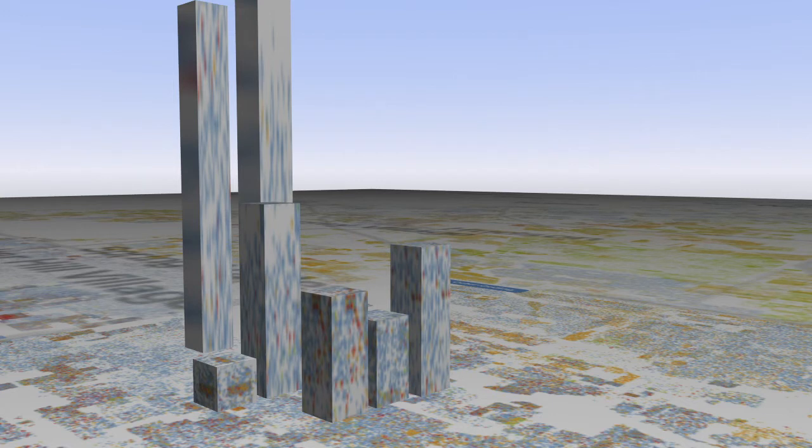The shortest tower actually shrinks. The blocks start at a $100,000 average value. The shortest tower represents a census tract with an average value of $94,000.